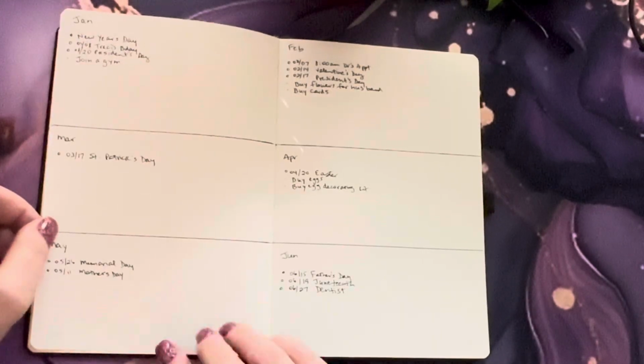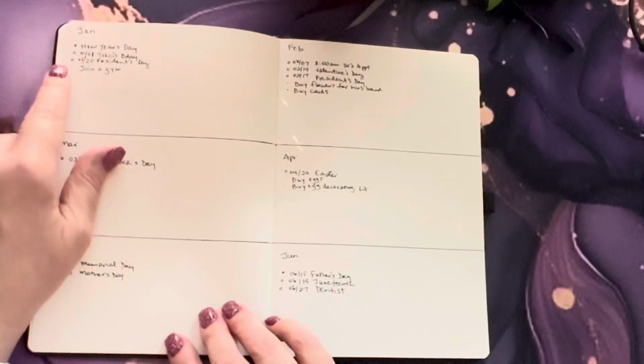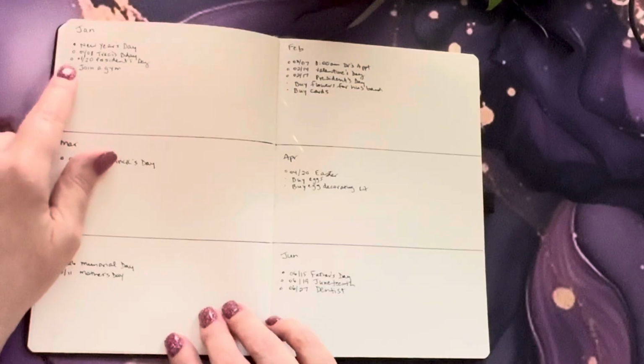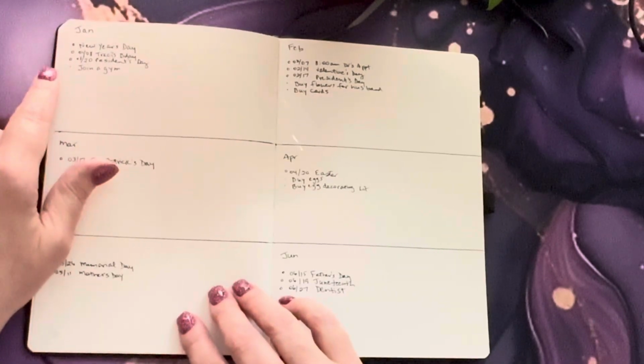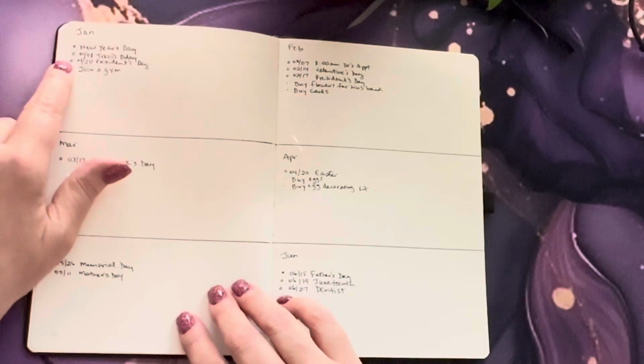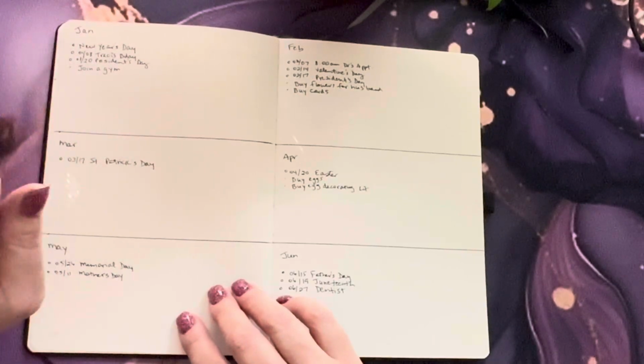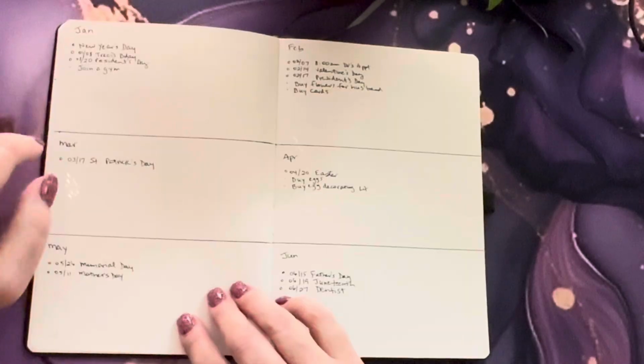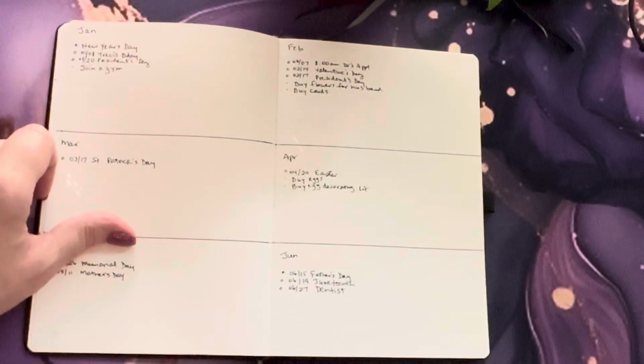You'll notice that you keep your appointments and indicate them. If you're using Ryder Carroll's bullet journaling indications, you would use circles for your appointments and holidays, and then bullets for your tasks.